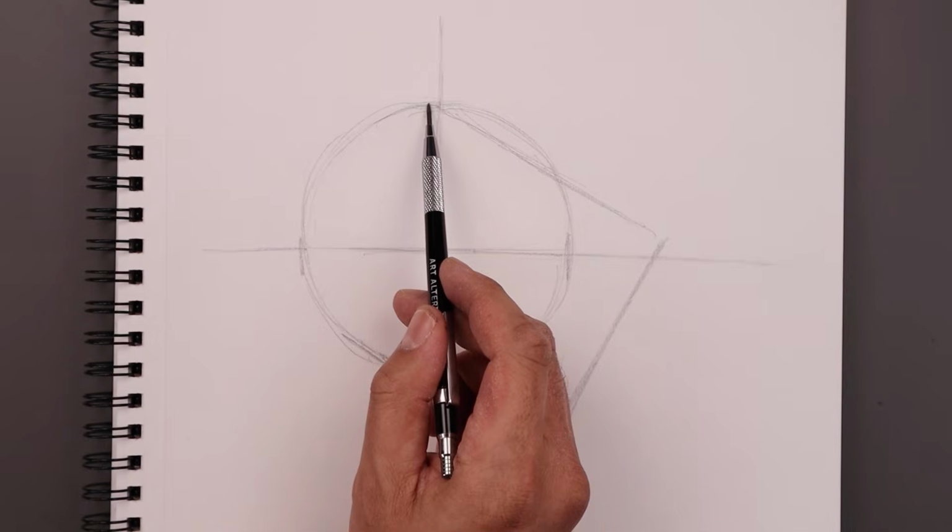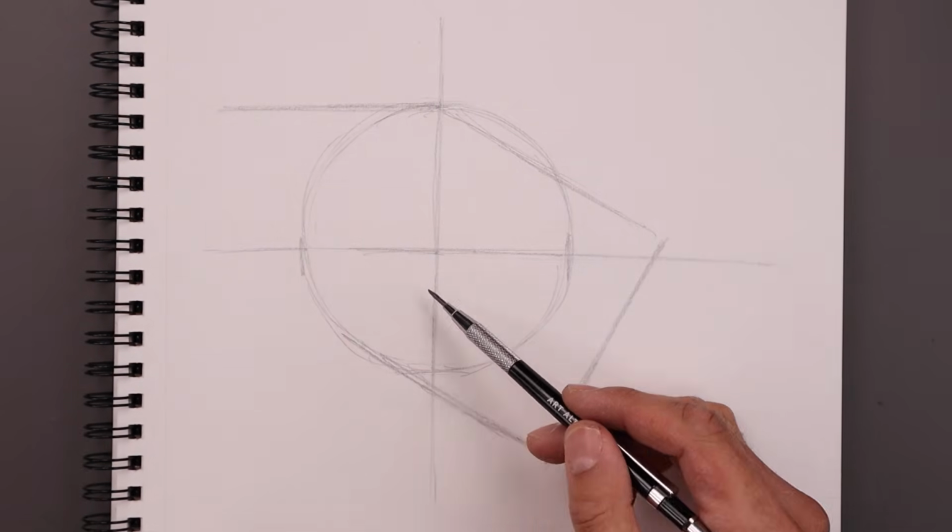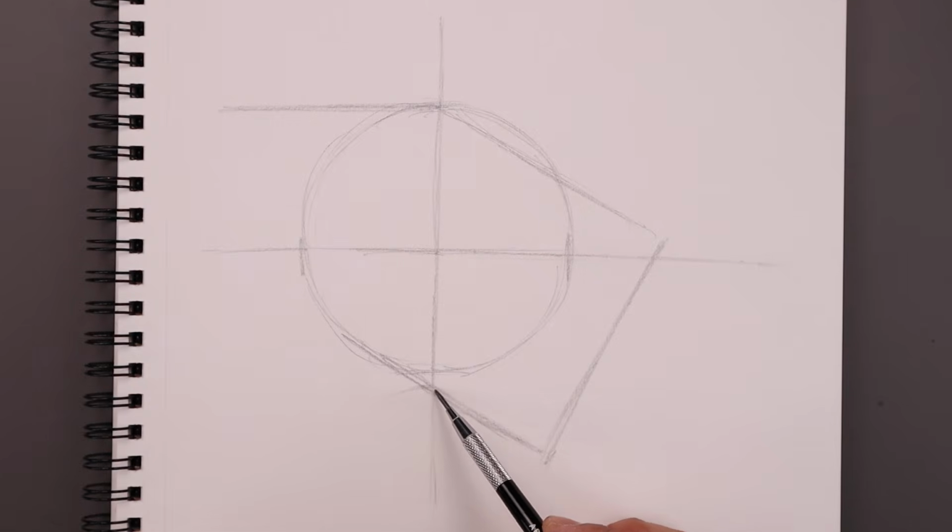Let's go up to the top of our circle, draw a straight line going across the top of the back. And then from the bottom of our circle, bend the neck, coming in and then down.